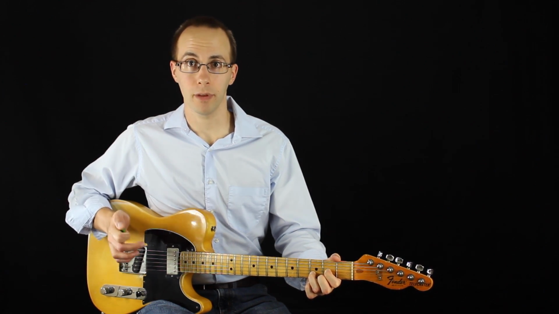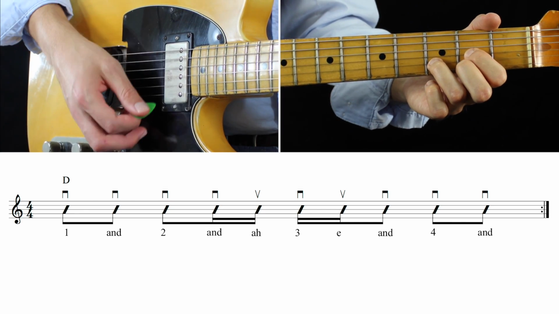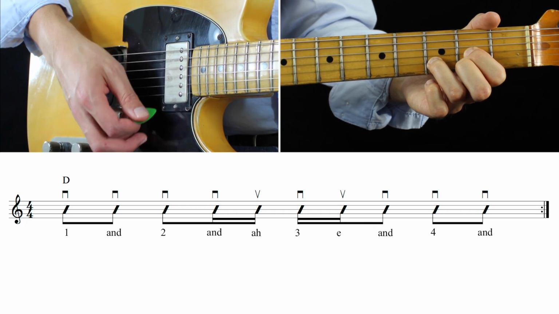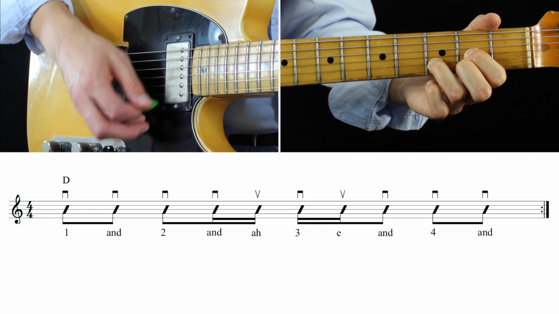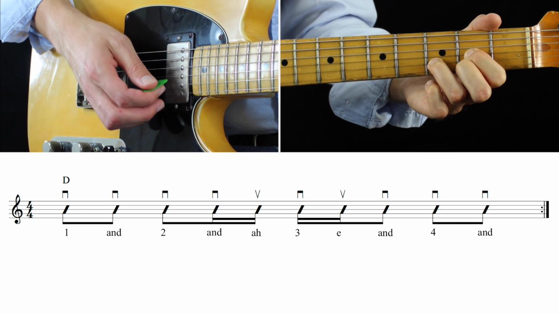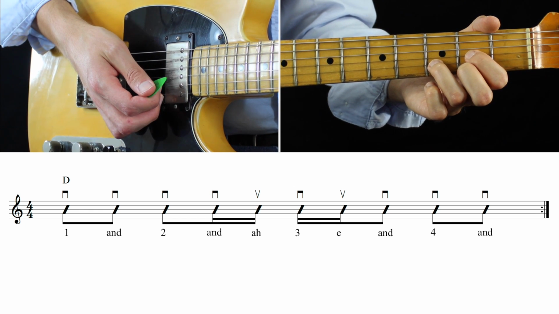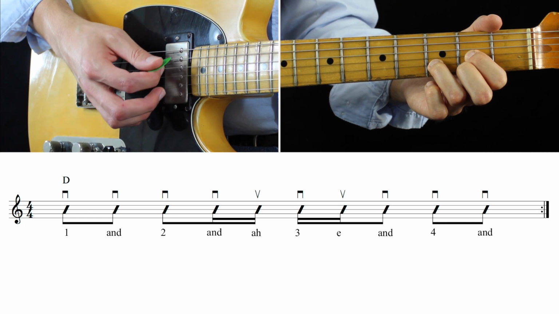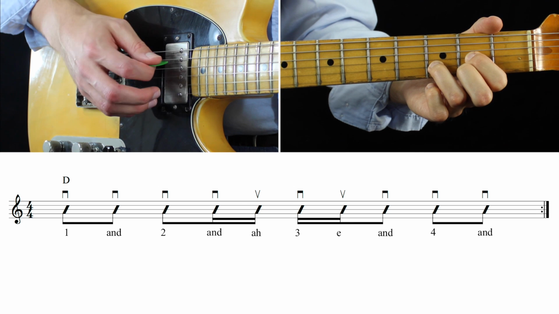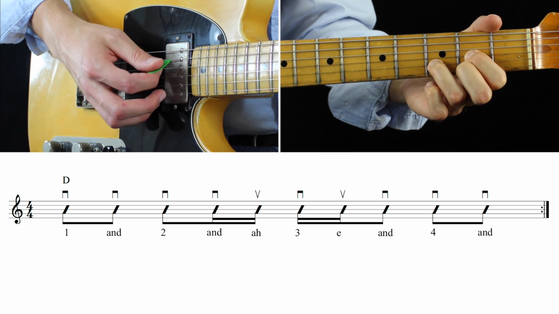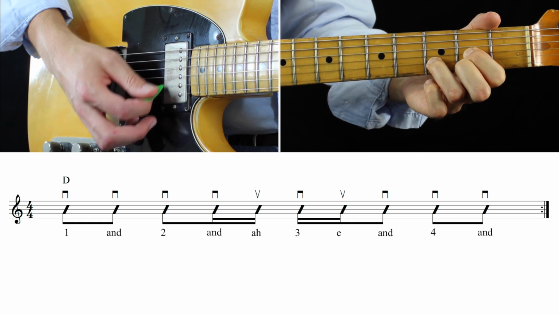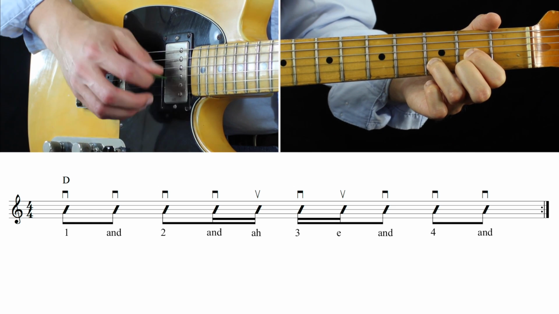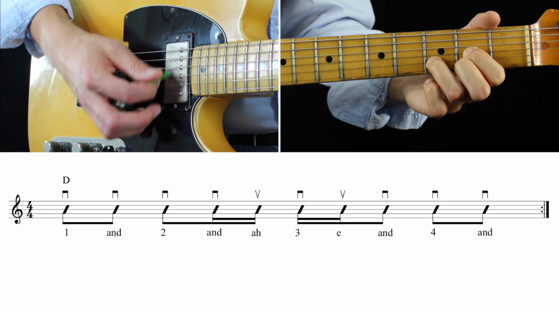beat 3. All right, so it sounds like this: 1 and 2 and 3 E and 4 and 1 and 2 and 3 E and 4 and. All right, now try it along with me a little slower. Okay, ready? And 1 and 2 and 3 E and 4 and 1 and 2 and 3 E and 4 and.